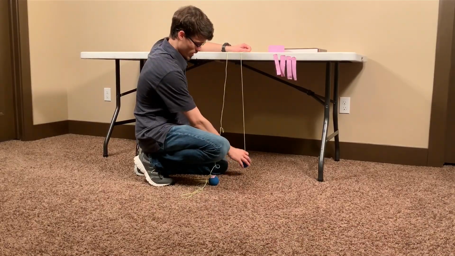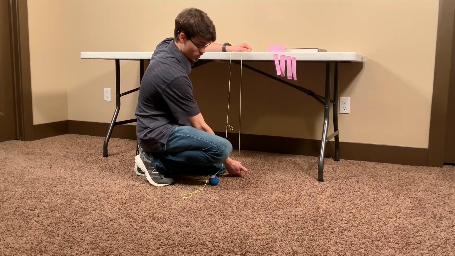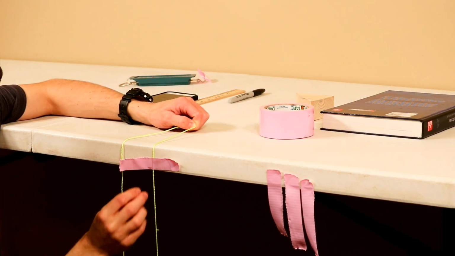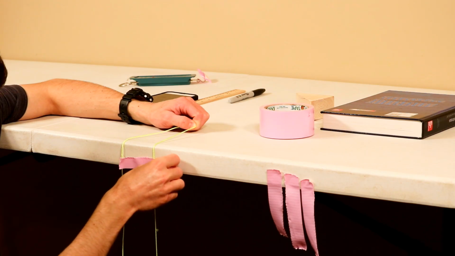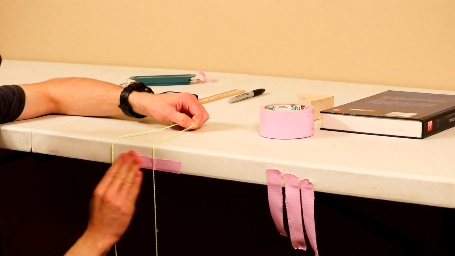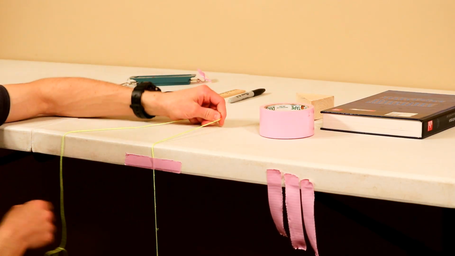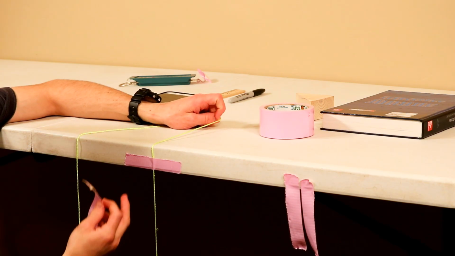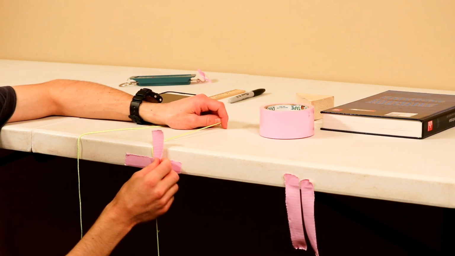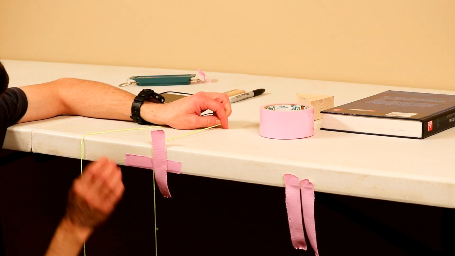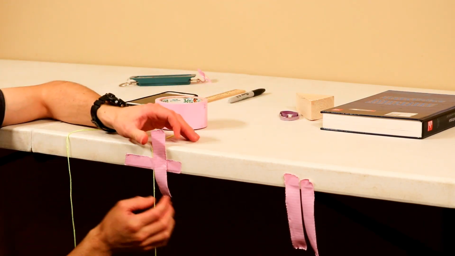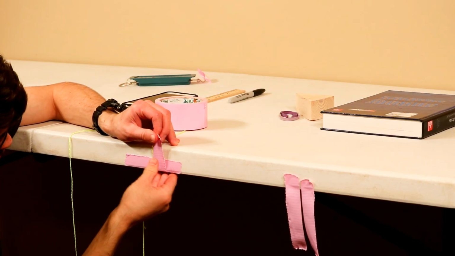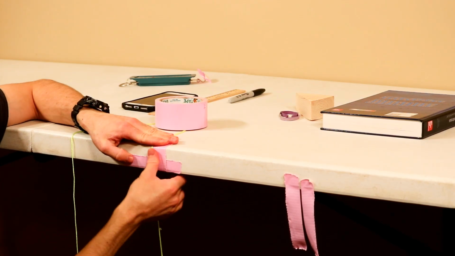So to attach this, just hang this here so that it's just above the ground, and then you'll use a piece of tape to tape it to the edge of the table. And then what we want to do is just put pieces of tape on either side of it, so this will keep it from sliding behind the tape. So just kind of wrap that there, and it kind of goes under the edge of the table and around like that.